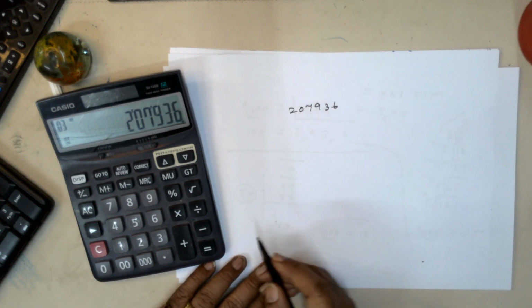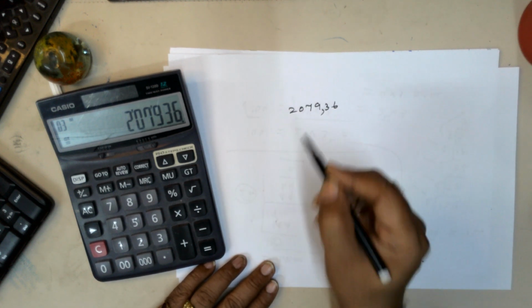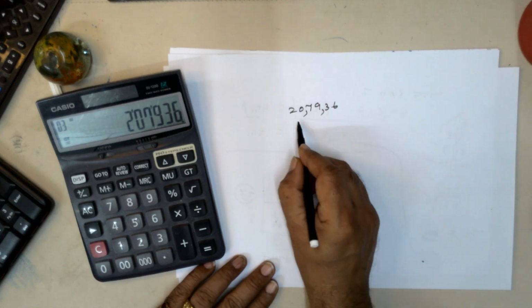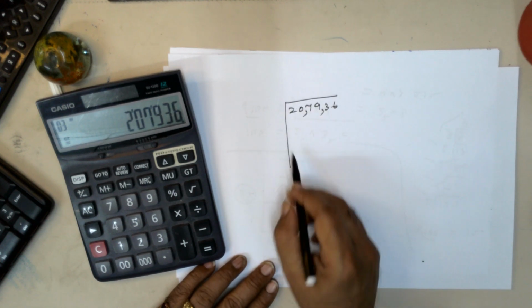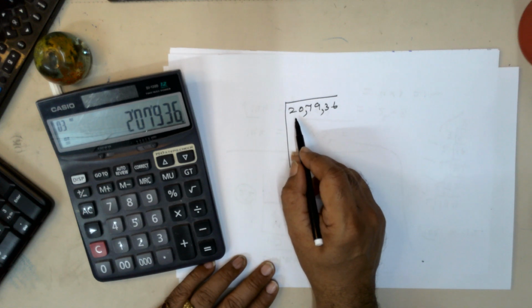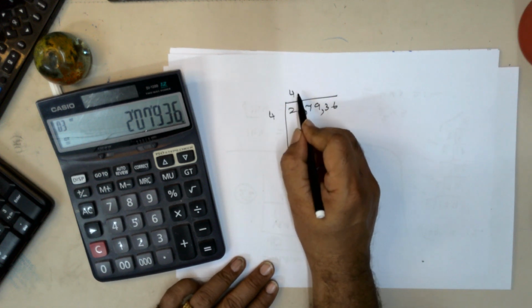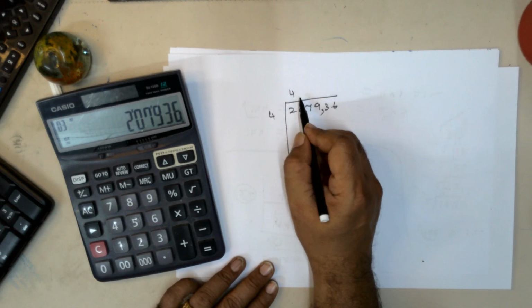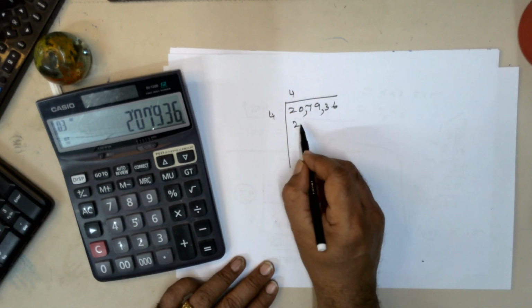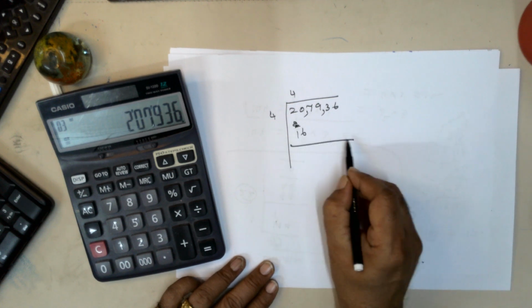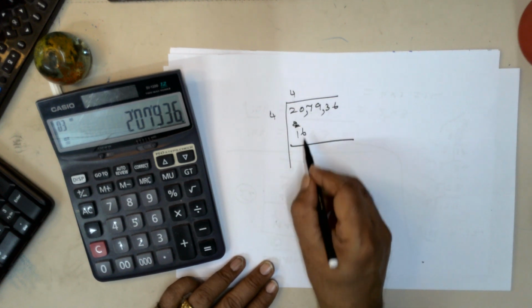Take 2 digits, 36, so we have 20. Within 20, what can be the possible square value? 4. So 4 4s are 16. If you put 5, it becomes 25, that exceeds 20. So you can put 4, and 4 4s are 16.